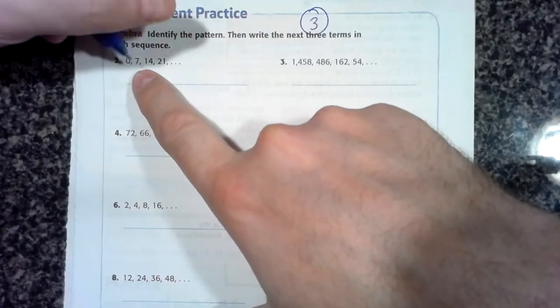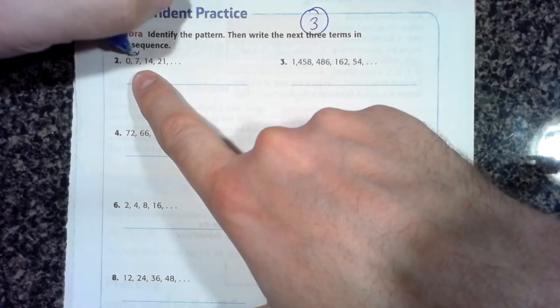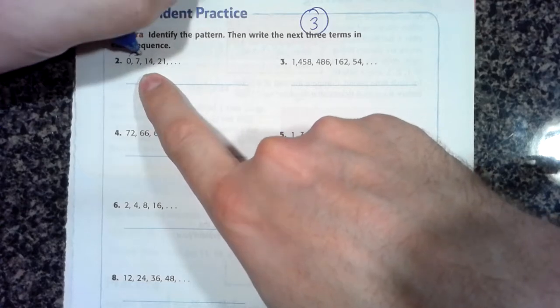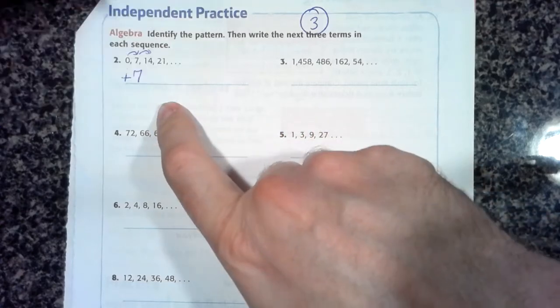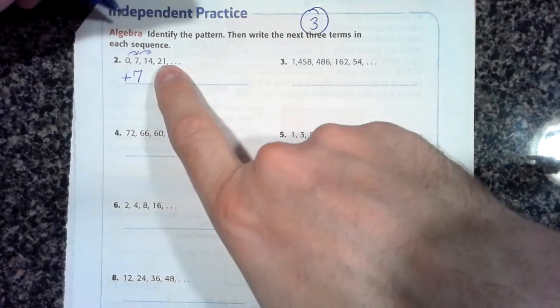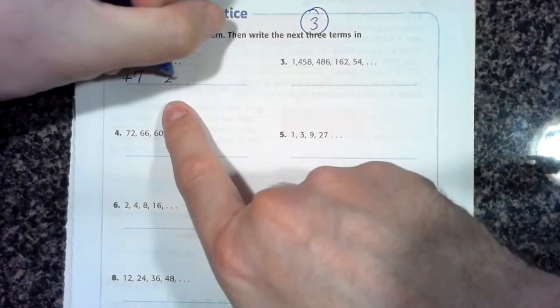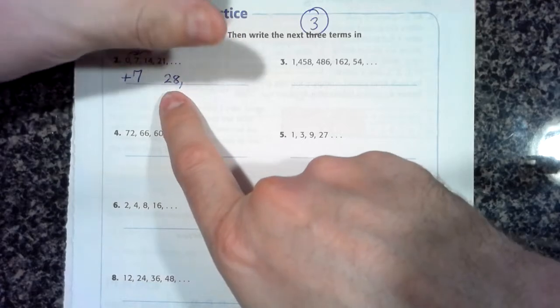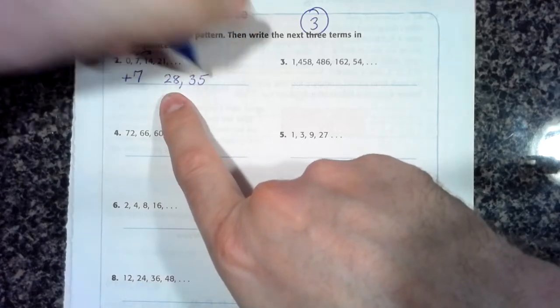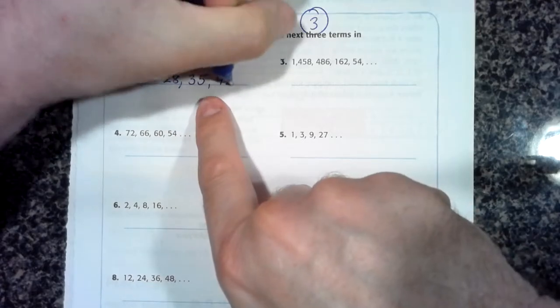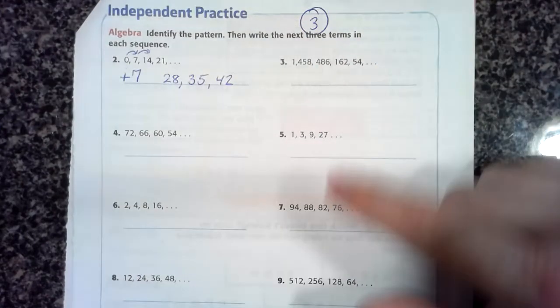So the pattern looks like, from 0 to 7, looks like we add 7, 7 to 14. Looks like we are adding 7. So we're just gonna put plus 7. Okay. Now we can do the next 3 terms. So add 7 to that, you're gonna get 28. Add 7 to that, you're gonna get 35. Add 7 to that, you're gonna get 42. So that problem's done because we've answered both of them.